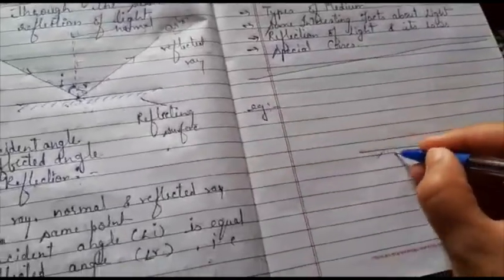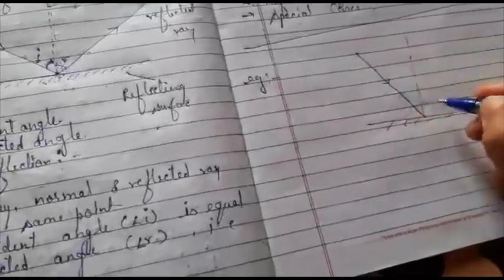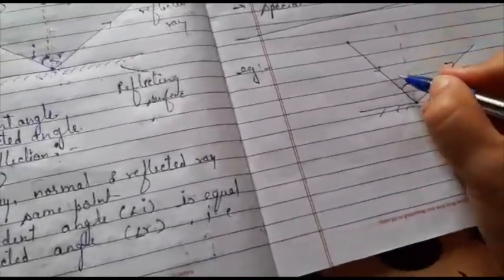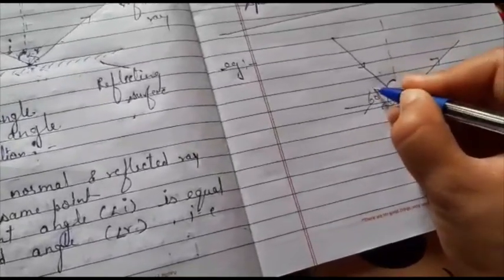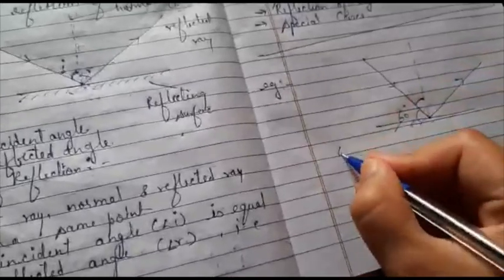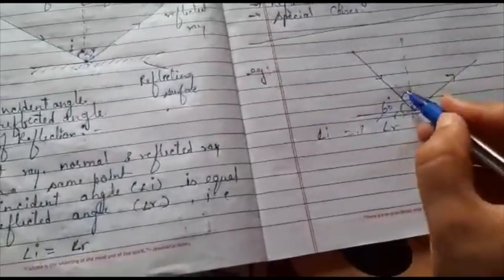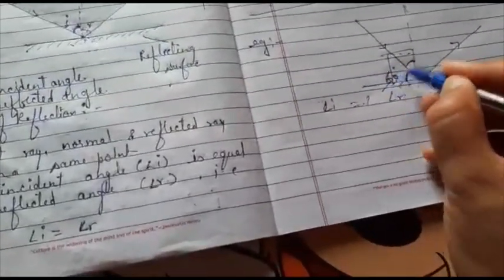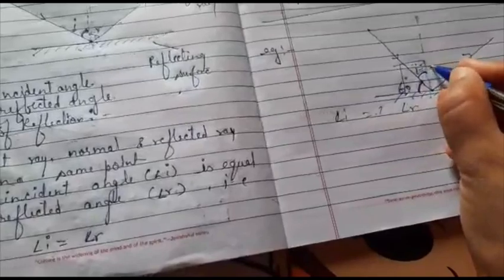We can understand it with an example. Suppose this is a reflecting surface, this is the normal, here is the incident ray, and the ray bouncing back is the reflected ray. Suppose this angle is 60 degrees. The question is to find angle I as well as angle R. This angle is 90 degrees, and this one is 60 degrees. Suppose the value of I is x.